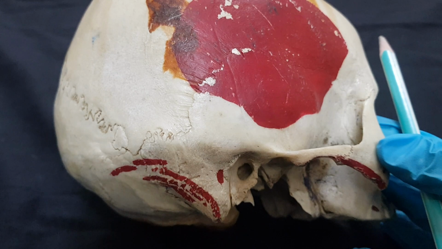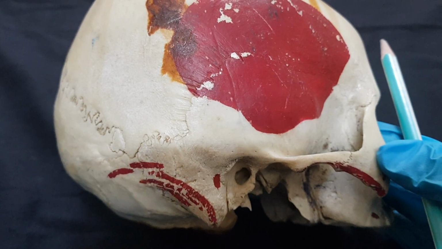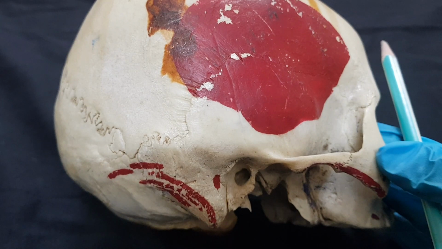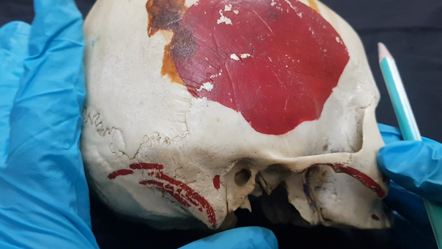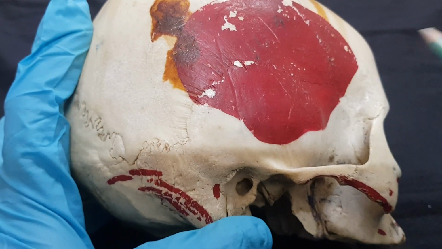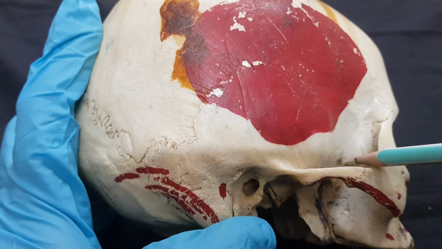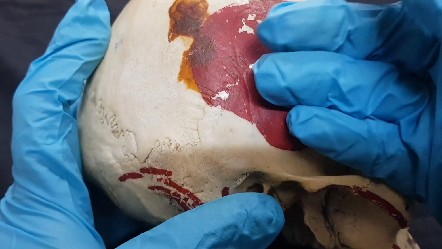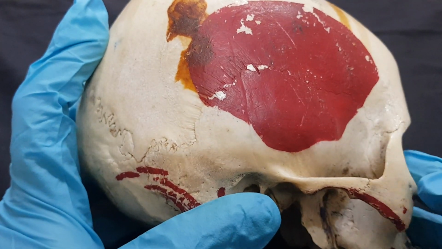Then we have some fossae that are related to this norma lateralis. What are these? We have the temporal fossa. So what is a temporal fossa? This area here forms a bit of a depressed area. This area here is known as the temporal fossa.